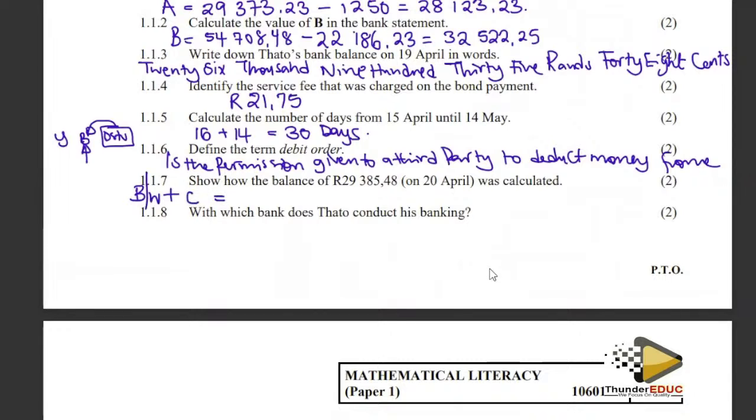We say it was 26,935 rand 48 cents plus the 2,450 rand. This gave you the answer as 29,385 rand 48 cents.